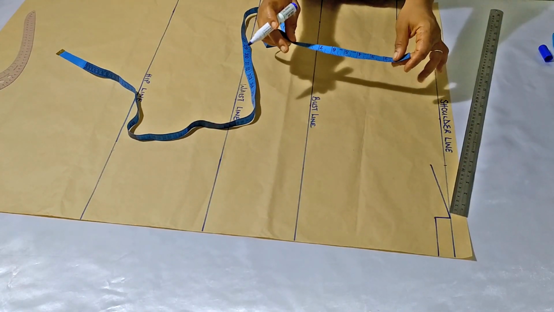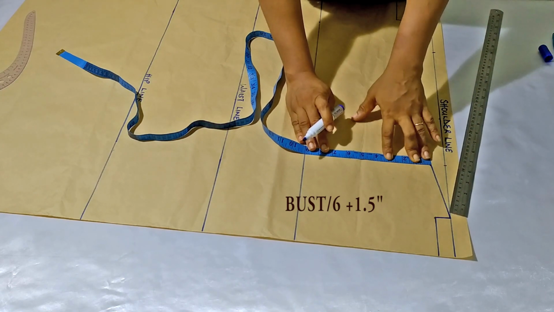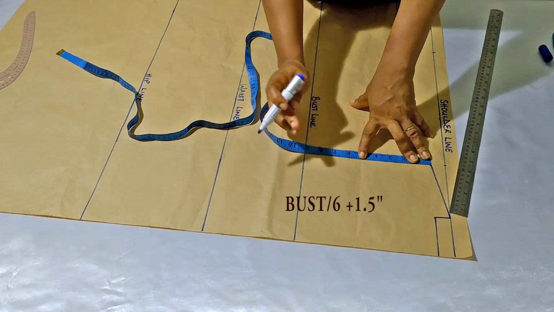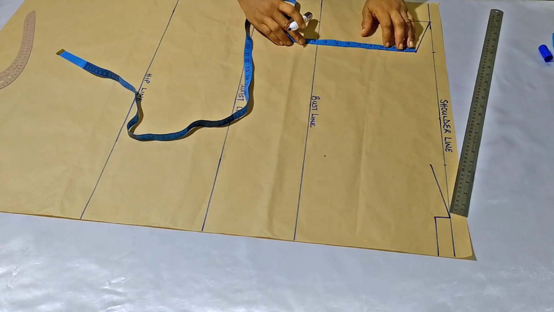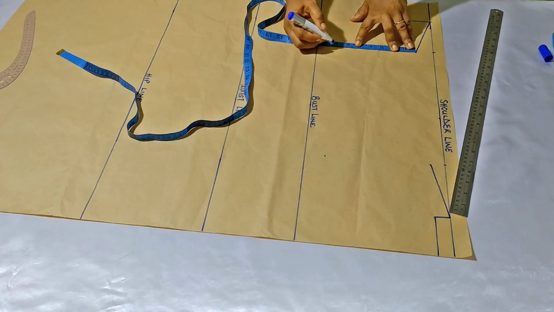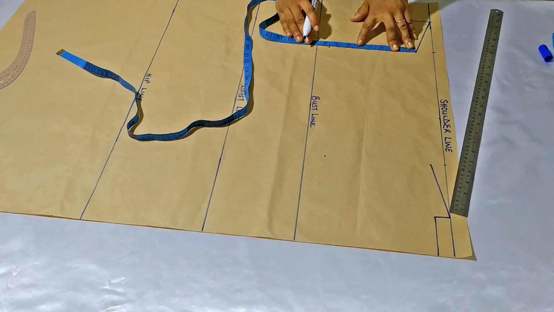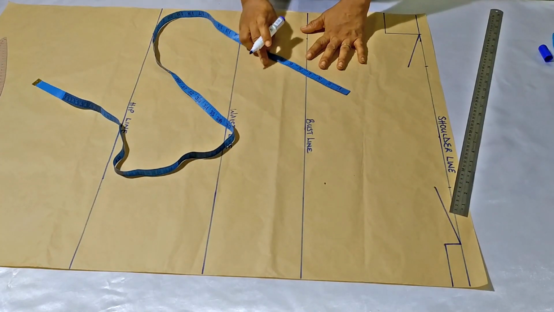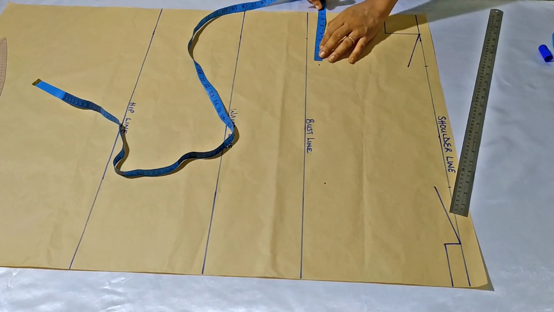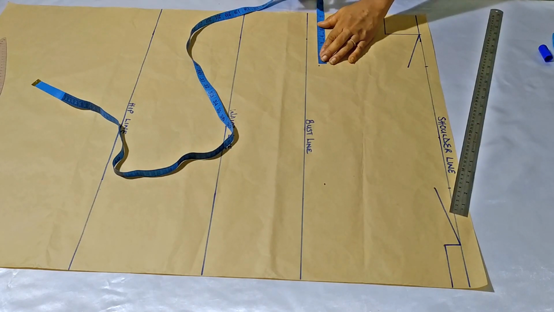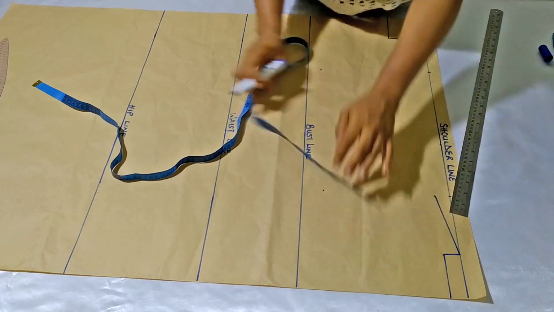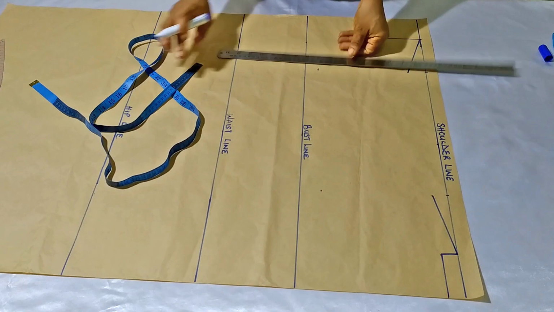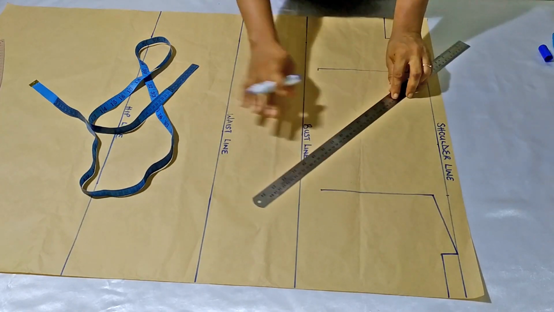The formula I normally use in calculating my armhole is my bust measurement divided by 6, and I'll add 1.5 inches to whatever I have. Bust measurement divided by 6 plus 1.5 inches. That automatically lands me at my chest line. I'm just going to confirm my shoulder line before I mark this point. Okay, after confirming, I'm going to take a ruler and rule the square line.